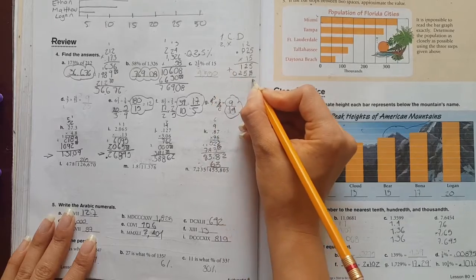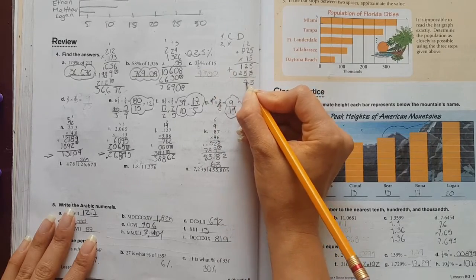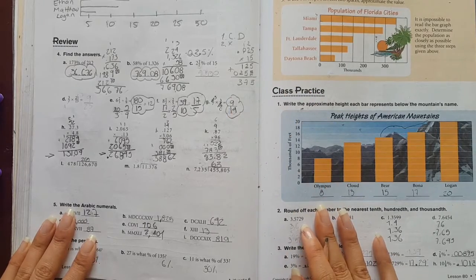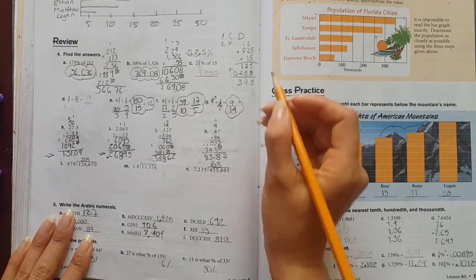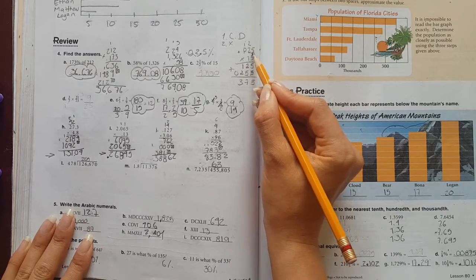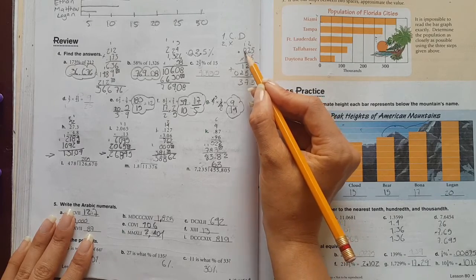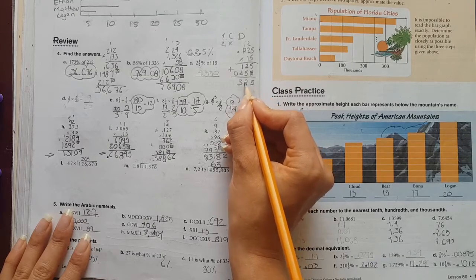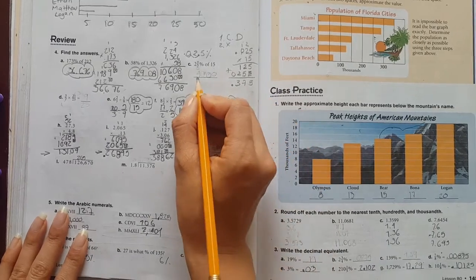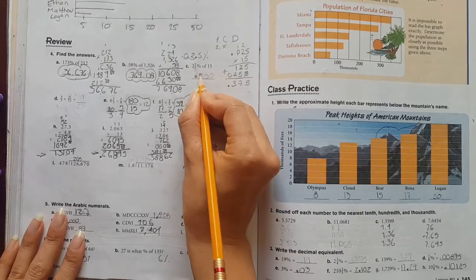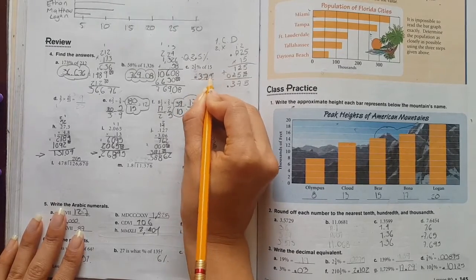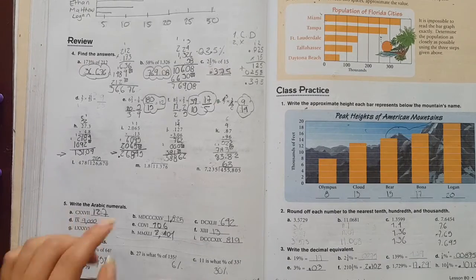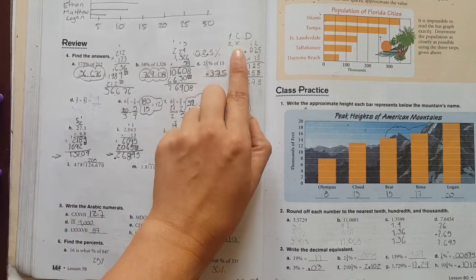And I will add 5, 7, and 3. And here is a 0. But remember, what do you have to count here? How many digits do we have before the point? 3. So I'm going to count 1, 2, 3 point. Yes, so the answer is 0.375. ¿Listo?